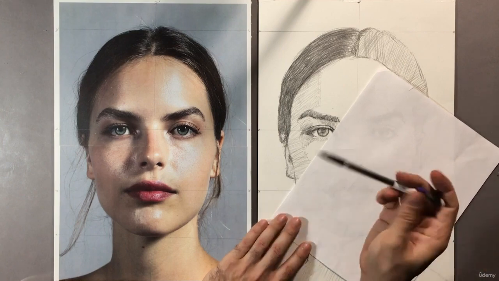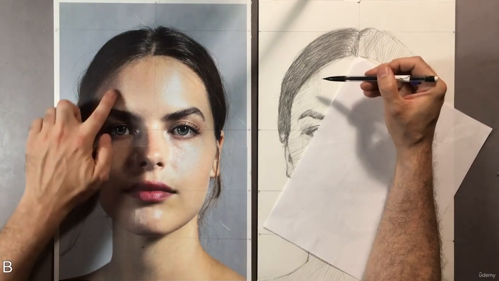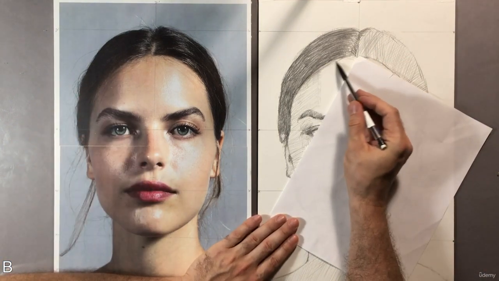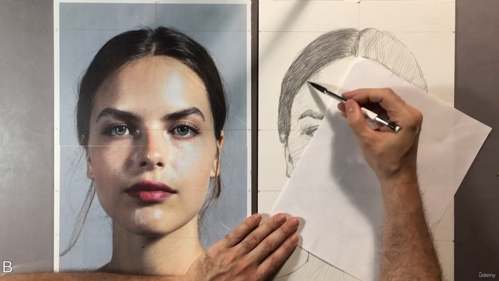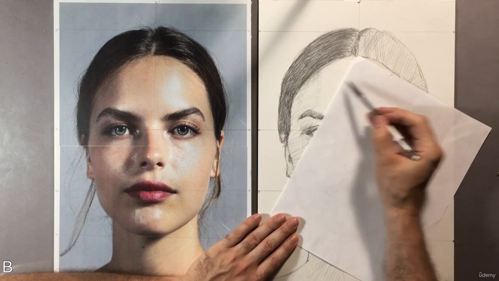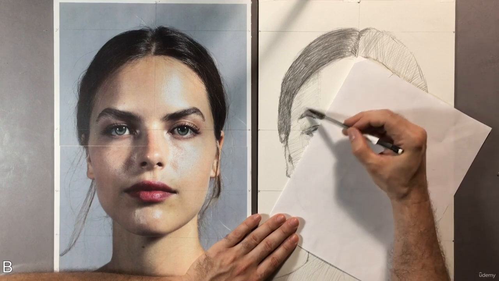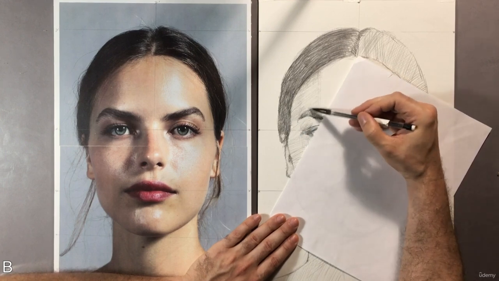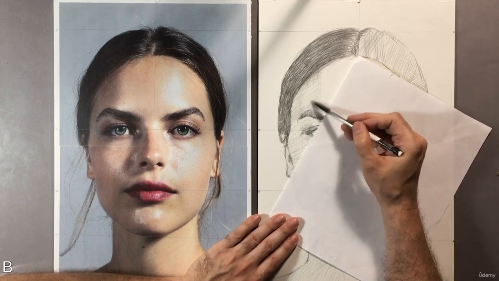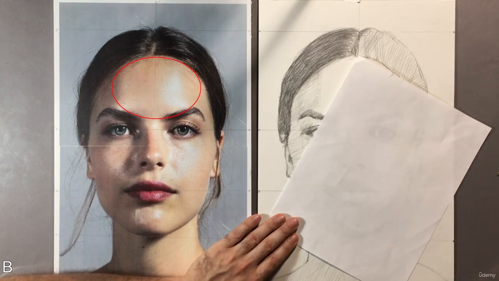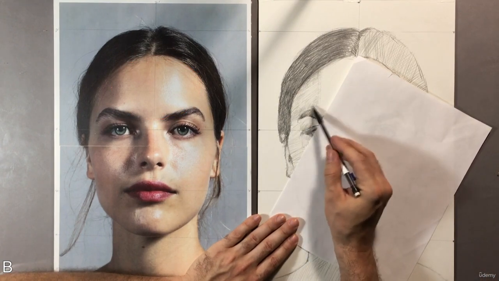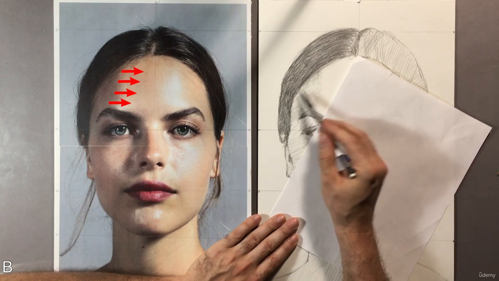I'm going to switch to a B lead to build up the shadow on her forehead. It may not be a soft enough lead to get the value dark enough, but I'm going to give it a try because I want the texture of her skin to appear as smooth as possible, and to do that it's best to keep the pencil grain to a minimum. Another reason for using a B lead instead of a 2B is because the value next to this one on her forehead is going to be shaded with an H lead, and the texture from the B will transition into the H much more smoothly than a 2B.